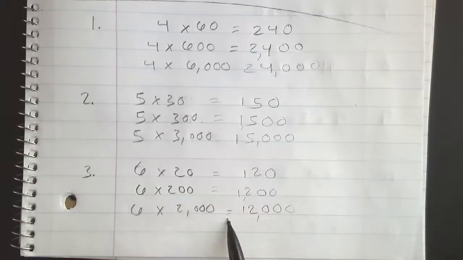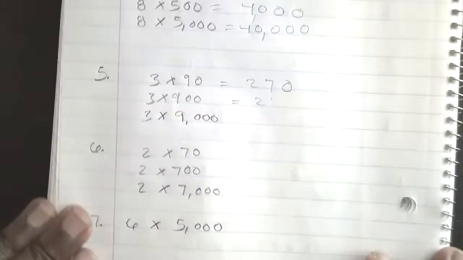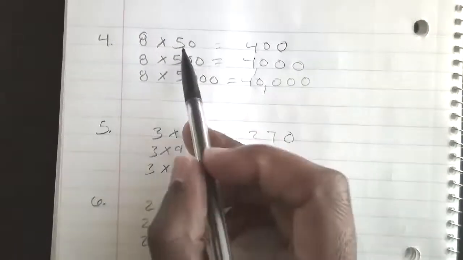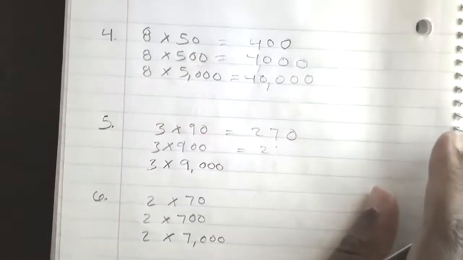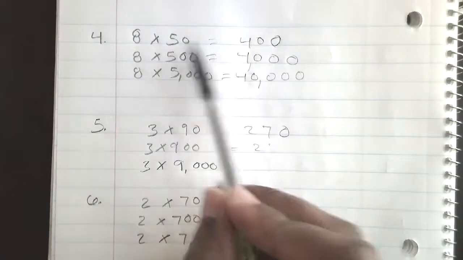6 times 2,000. Now, 6 times 2 we know equals 12, so that's the first thing we put down. And then we have our 3 zeros, and our 3 zeros in our answer, okay? So our answer is 12,000. All right, moving to number 4. Number 4, we have 8 times 50, okay? 8 times 50 equals, we know 8 times 5 equals 40.